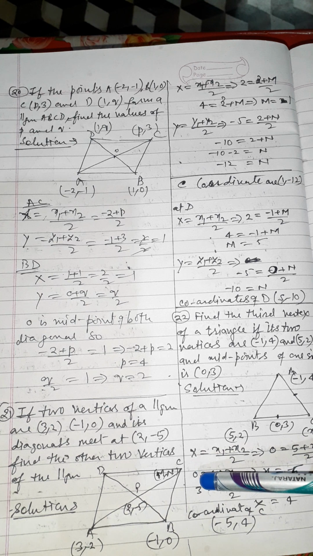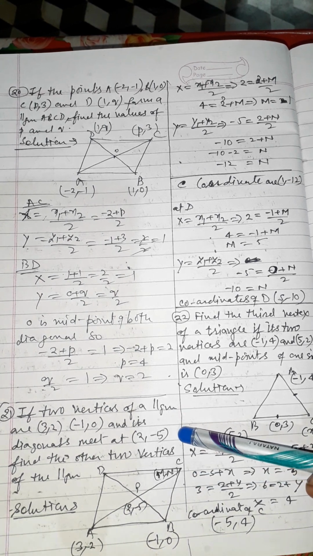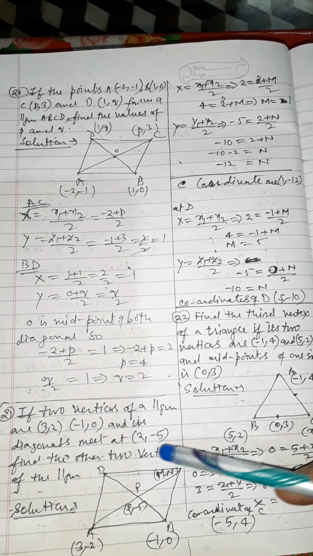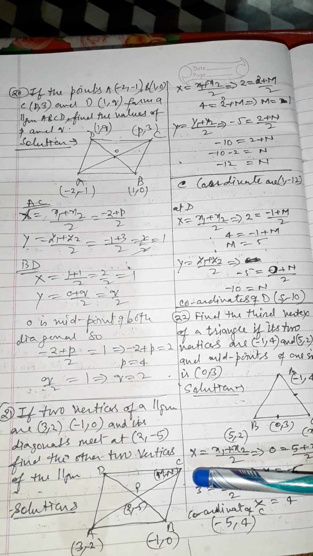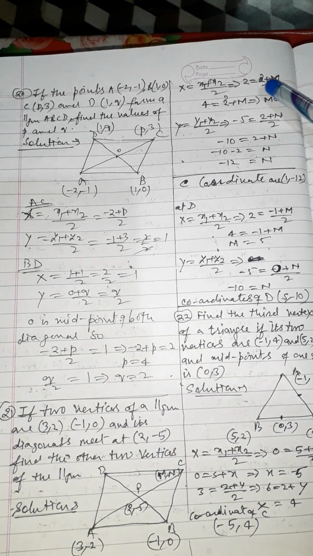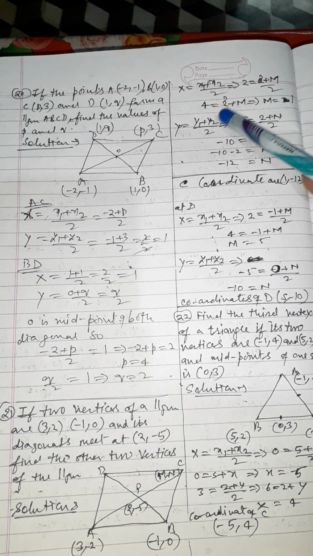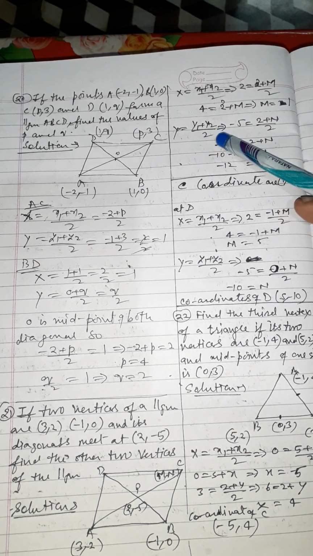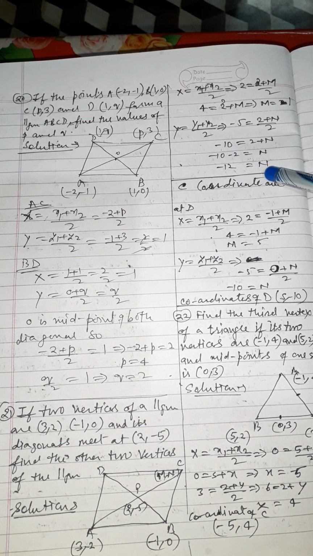Sum number 21. If two vertices of a parallelogram are (3, 2) and (minus 1, 0), and its diagonals meet at (2, minus 5), find the other two vertices. Then x is equal to x1 plus x2 upon 2, 2 is equal to 8 plus m upon 2, then m is equal to 1. y1 plus y2 upon 2, it is minus 5, 2 plus n upon 2, then it is minus 12.